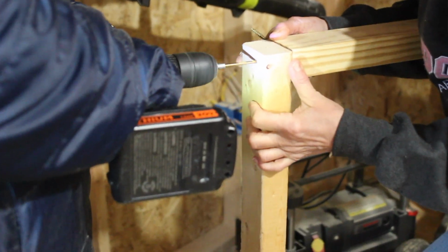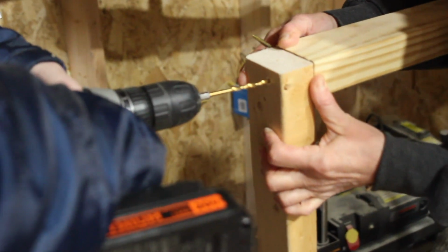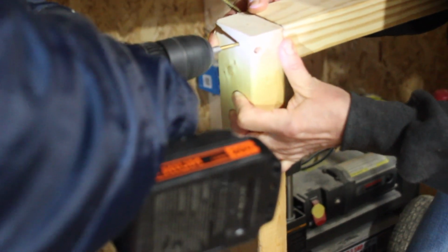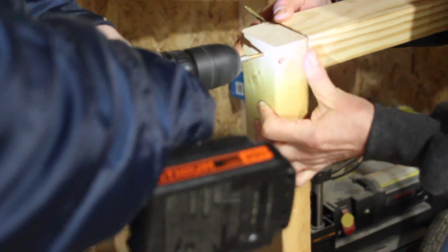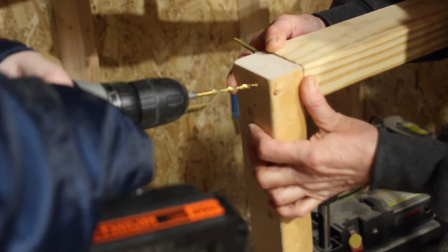So we've got a supporting cross member for the top of this that we cut to the same size as the vertical uprights. And now we're drilling some pilot holes for the 2 screws we're going to put into each side to hold it in place.